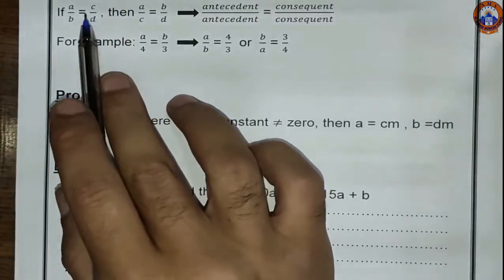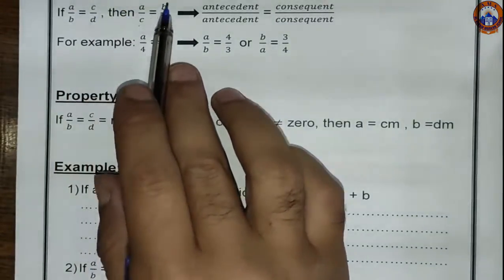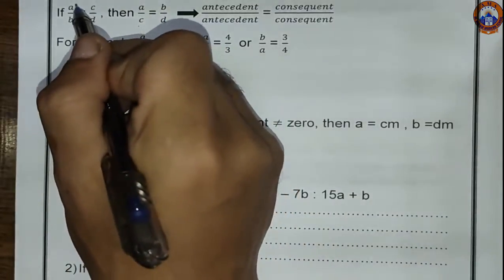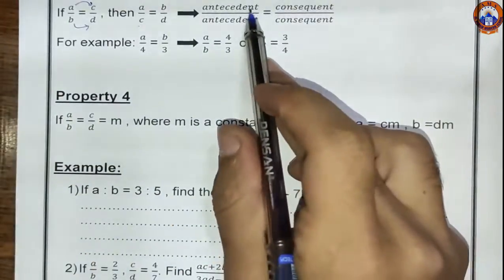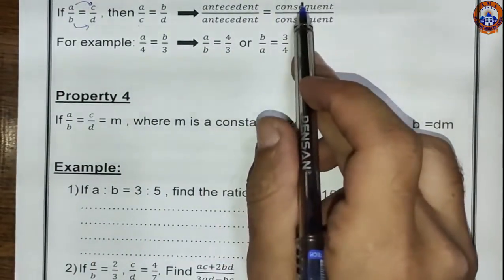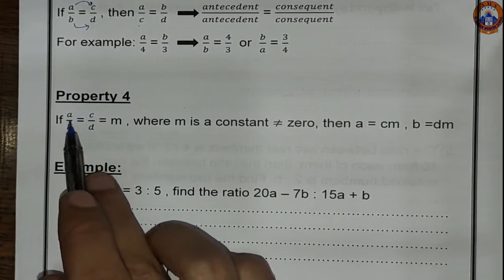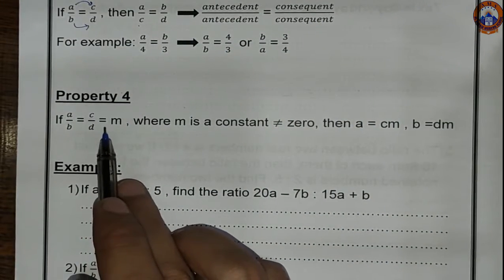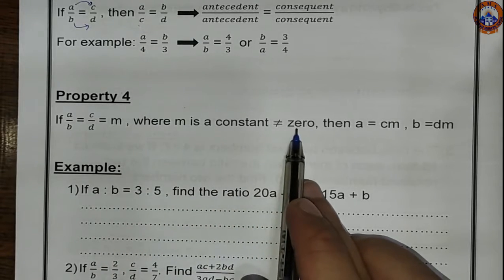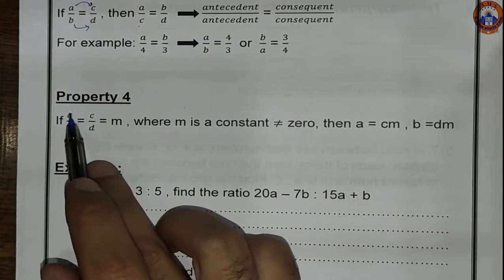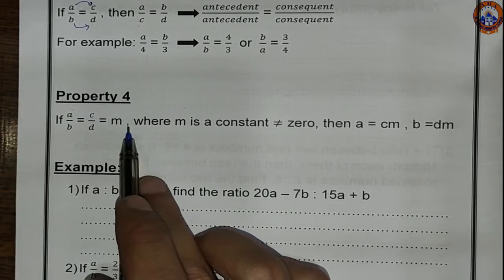Property number 3. If a over b equals c over d, then a over c equals b over d. As we can see, a over c equals b over d. We can take the antecedent over the antecedent equals the consequent over the consequent. And property number 4: if a over b equals c over d, this is going to be equal to m, where m is a constant not equal to 0. Then a equals bm and c equals dm.